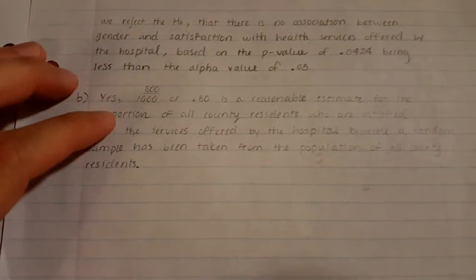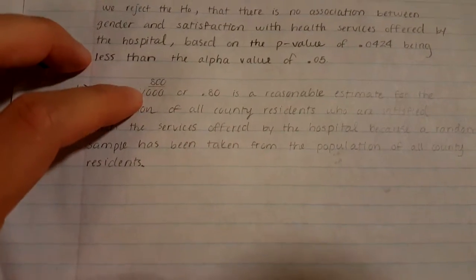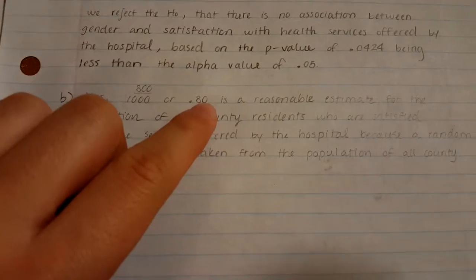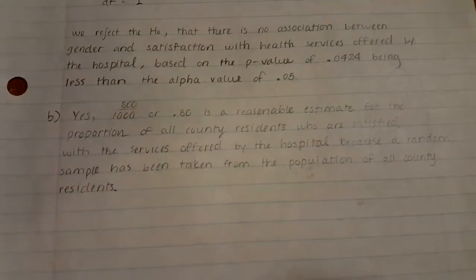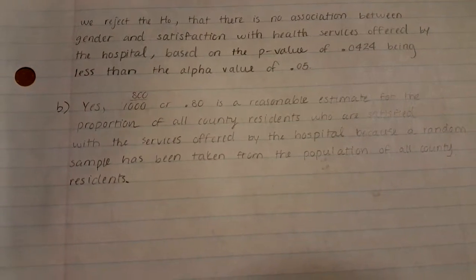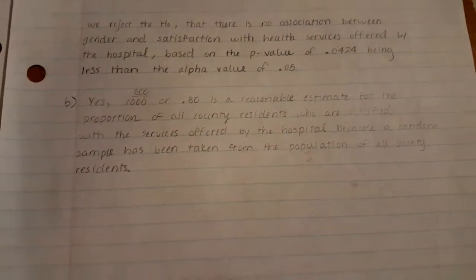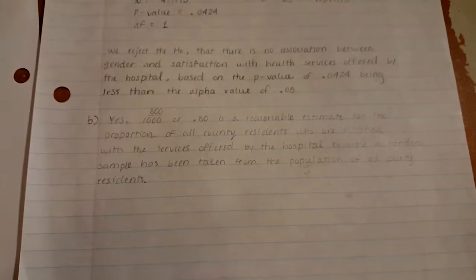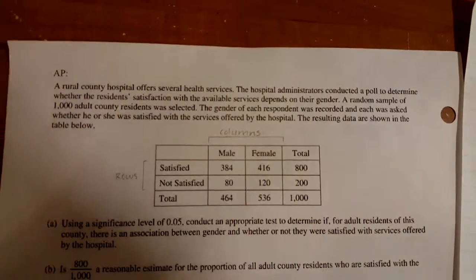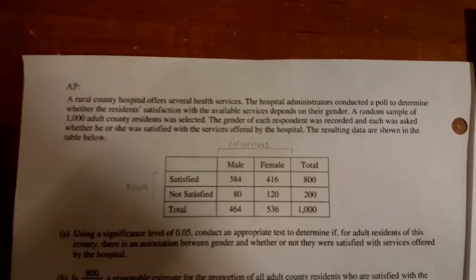And I said, yeah, it is. 800 out of 1,000 or 0.80 is a reasonable estimate for the proportion of all county residents who are satisfied with the services offered by the hospital because a random sample has been taken from the population of all county residents. And it says it right here, a random sample.